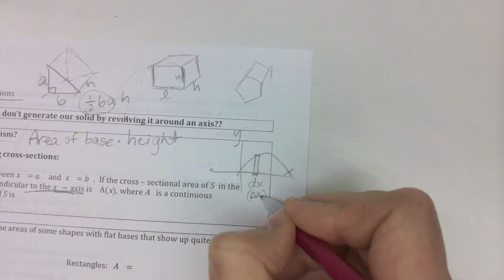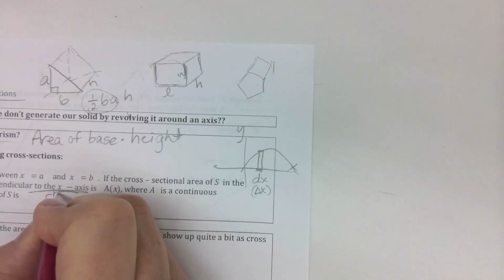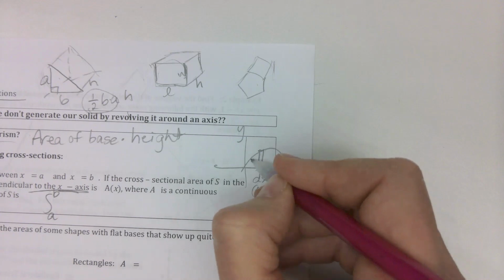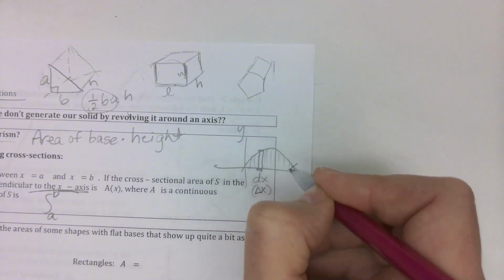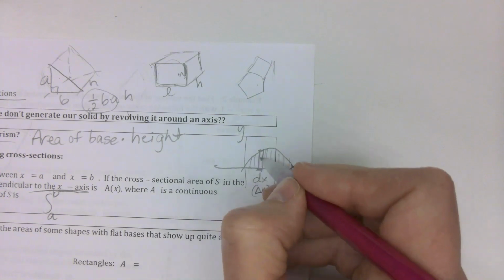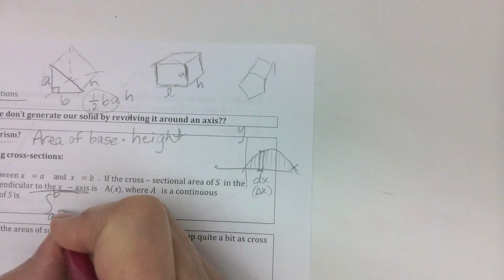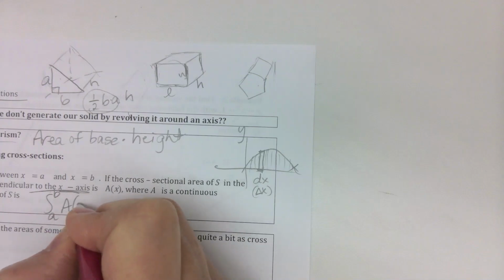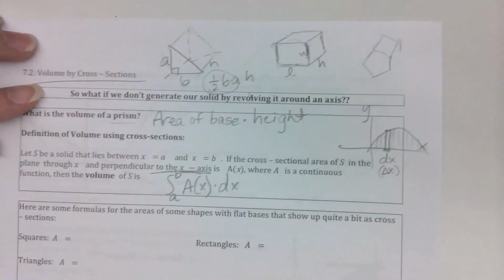So it is actually an integral from a to b, because remember, with areas, we summed up all of those infinite number of rectangles, right? It will be the same thing with this cross-sectional volume. We will sum up all the little areas of the faces times the height. It is straightforward.